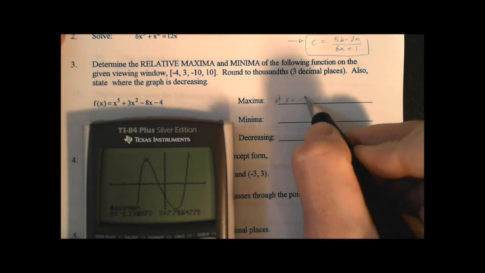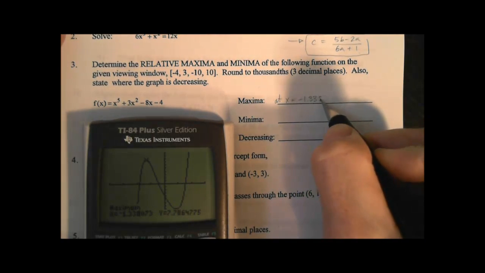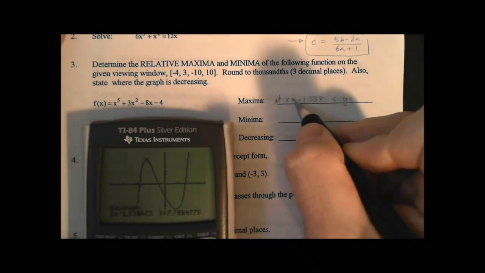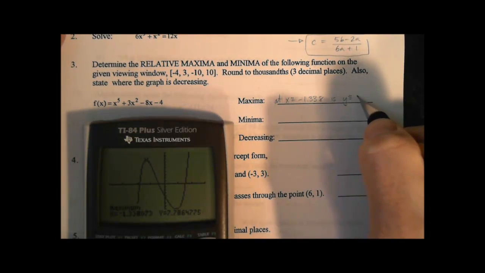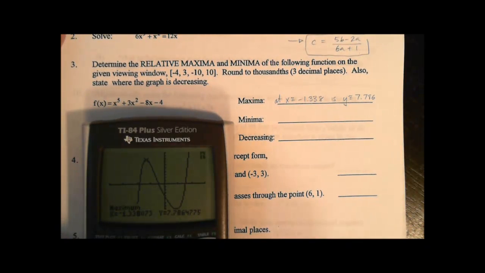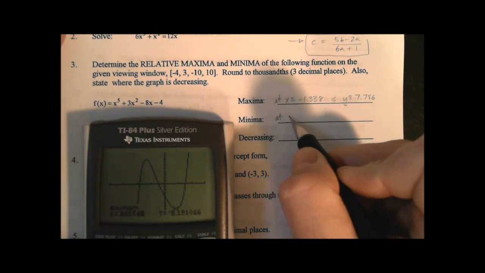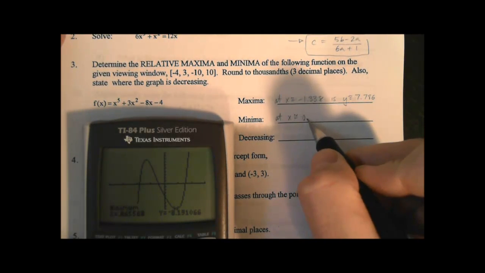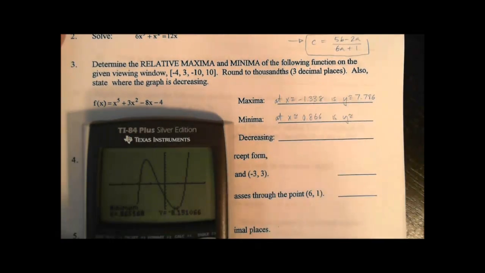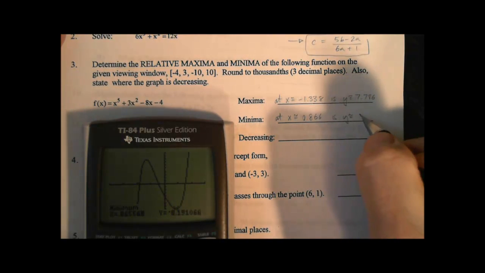And skip that, and it says the maximum is at x equals minus 1.338, and it is y equals approximately, these are approximations, 7.786. The minimum, I can use 0 as a left bound, and I can use 2 as a right bound for the minimum. And I see the minimum is at x is approximately 0.866, and it is y is approximately minus 8.191.